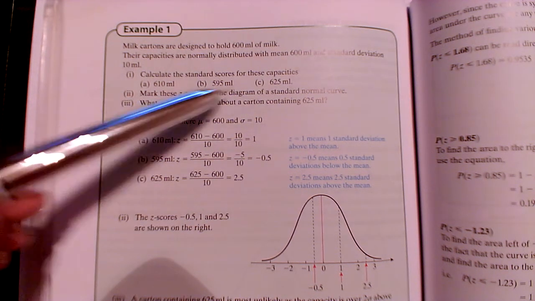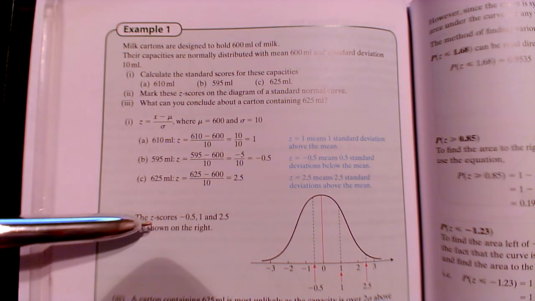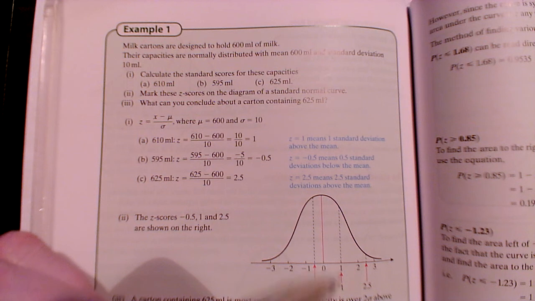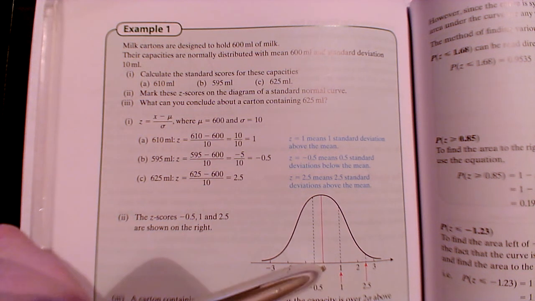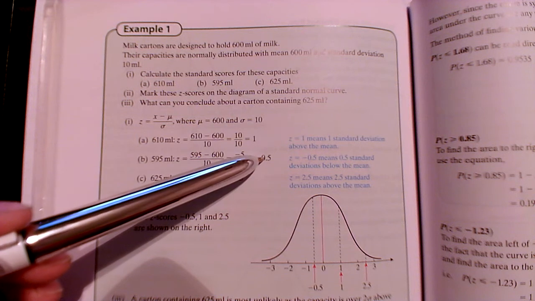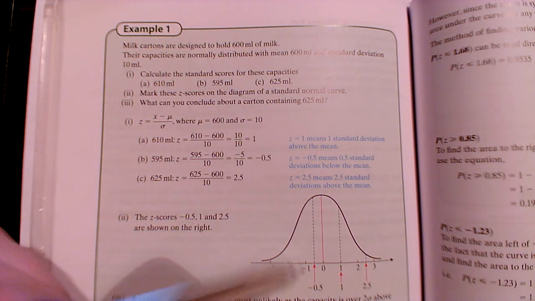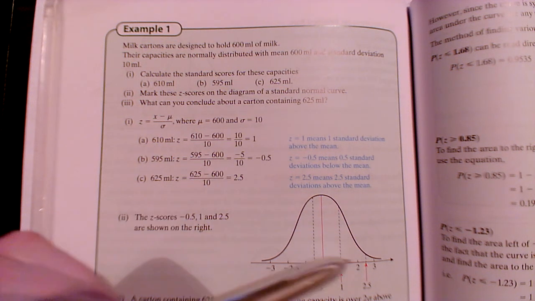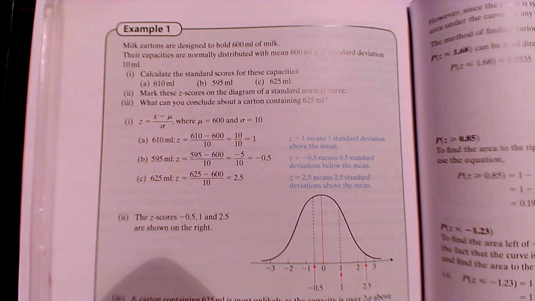And then it says mark these z-scores on the diagram of a standard normal curve. Okay, well, we know that a z-score of 1 is here. It's exactly on 1 standard deviation above the mean. Now, minus 0.5, so again, minus, it's a half a standard deviation back this way. And 2.5, well, that's 2.5 standard deviations up here. Okay, so that's a z-score of 2.5. What it really is, is 2.5 standard deviations above the mean.